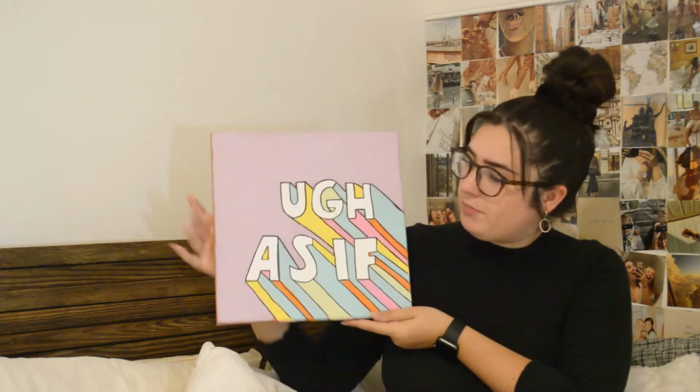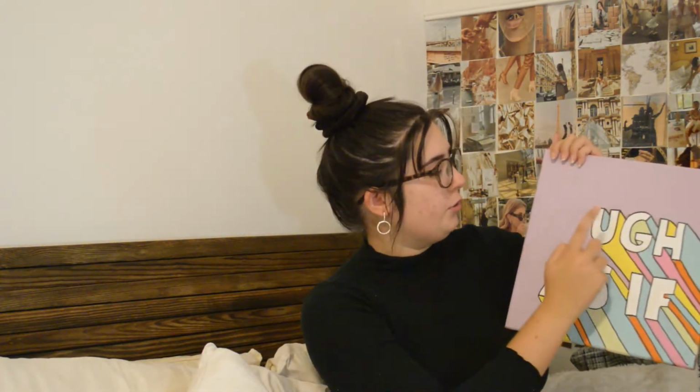So really quickly, let me just show you one of my paintings that we'll get to a little later. This is one of them. It says Ugh as if, and I have my 5 colors. So I have purple, blue, yellow, sage green, and a pink. I think that's all of them. Oh, and then the orange. And so I kind of knew those colors is what I was going to want to have throughout the room, kind of light pastels with a pop of bold colors in and out, I guess.